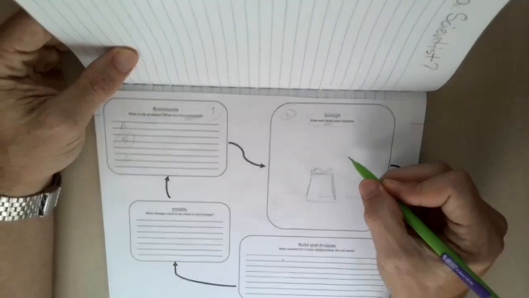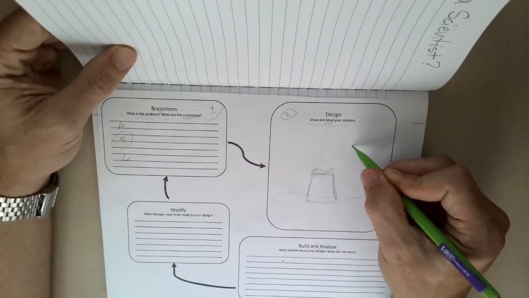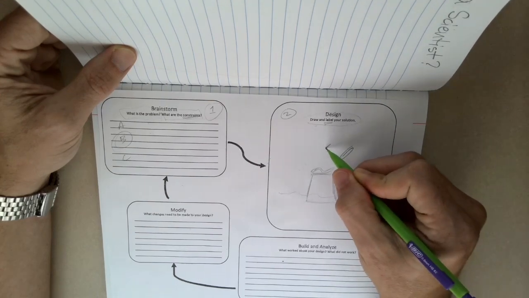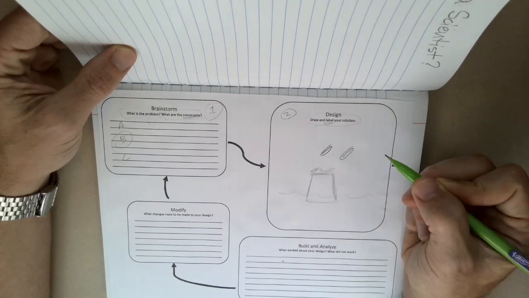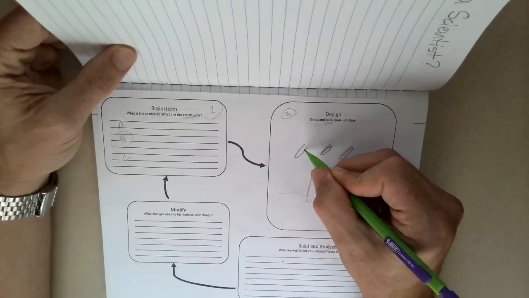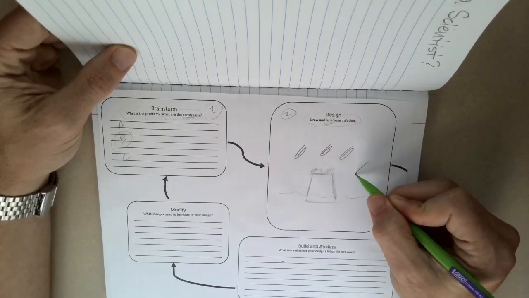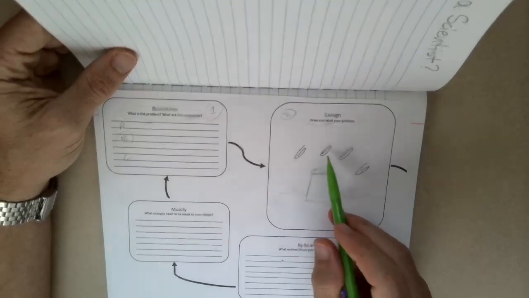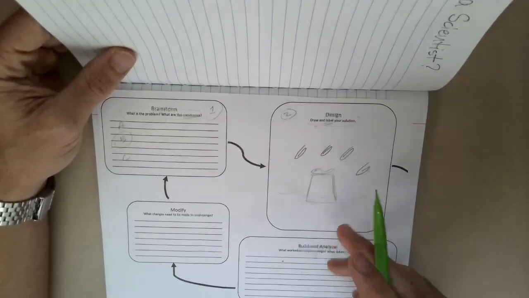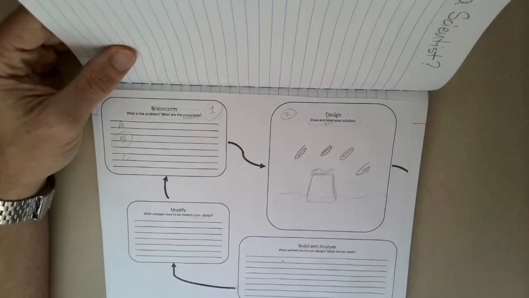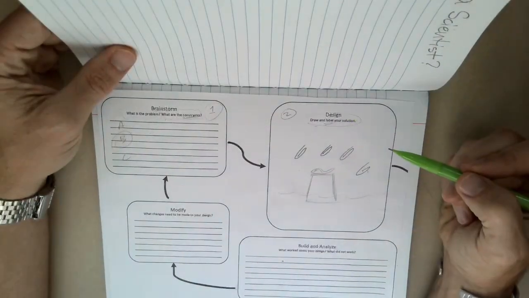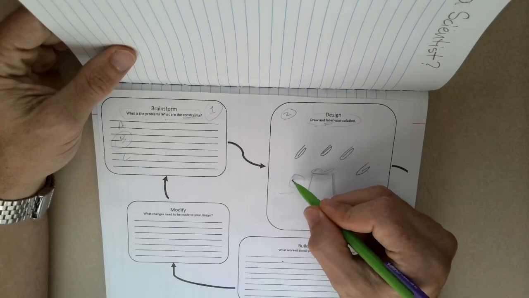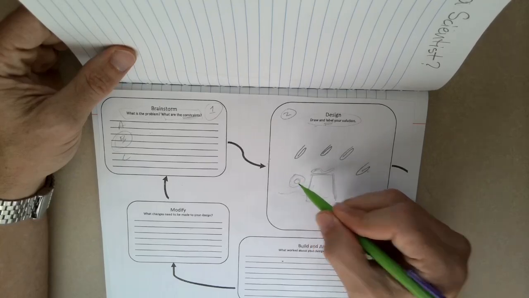But the condition is the group members can only use the 4 metal paper clips to touch anything at all. So Fred will need to be saved using these 4 paper clips. What's important in the design stage is that we are sketching out what our plan is.